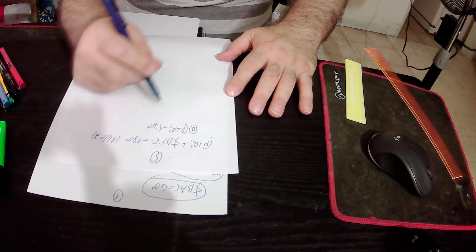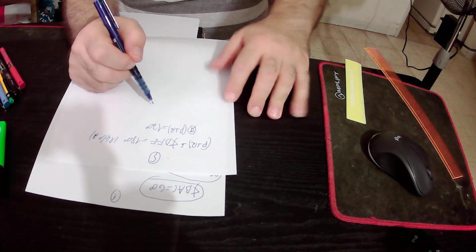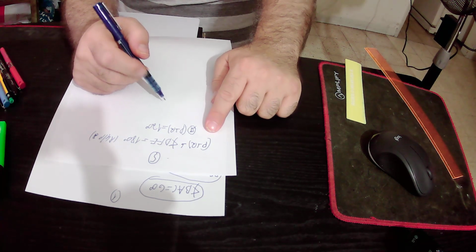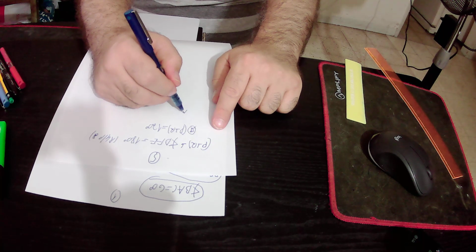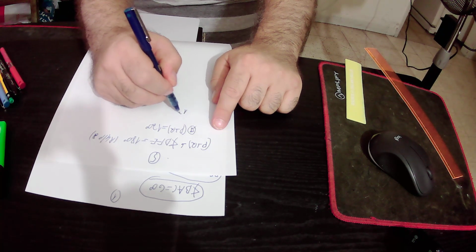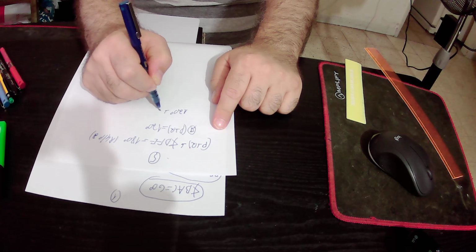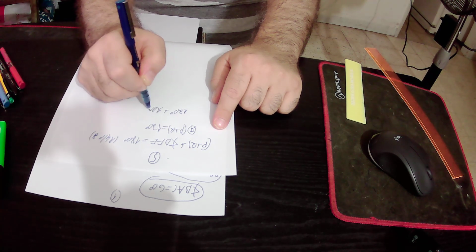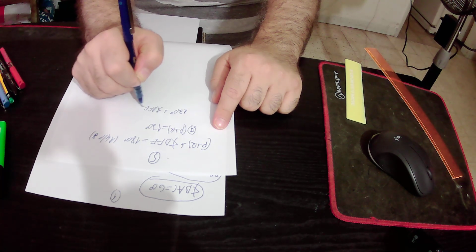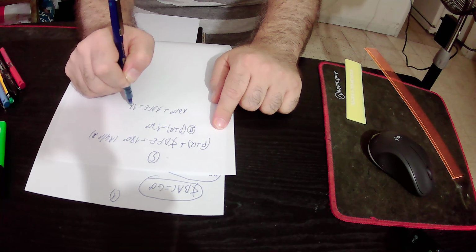So we can substitute P plus Q by 120 degrees in this equality, and we will get that 120 degrees plus angle DFE equals 180 degrees.